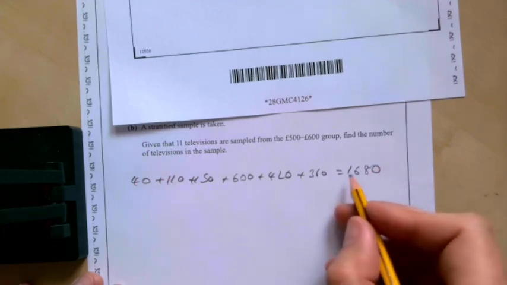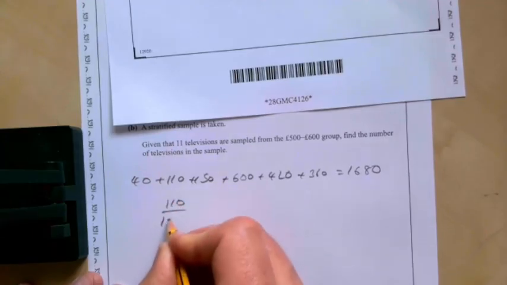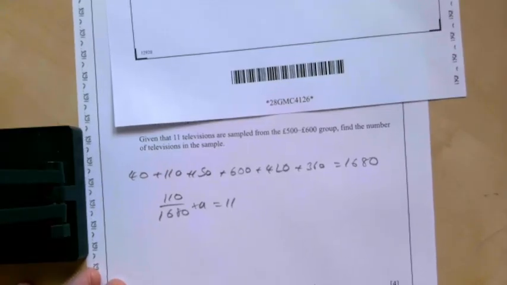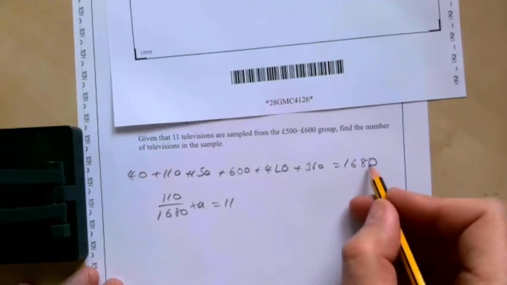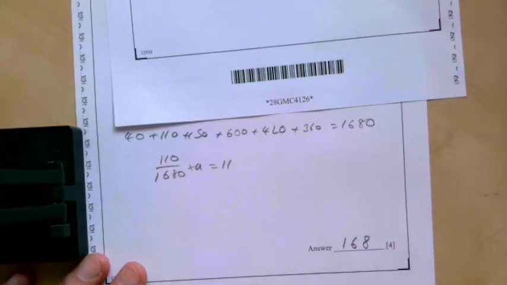I mean, you can see if it's 1 in every 10, I know the answer is going to be 168, but my sample was 110, 1680 times by n, which equals 11. That's the way they've put it in the mark scheme, but for me you're just dividing by 10 there. And so the answer then is going to be 168.